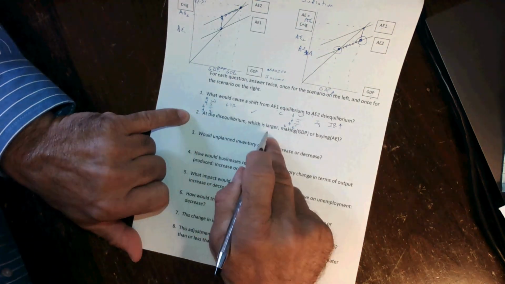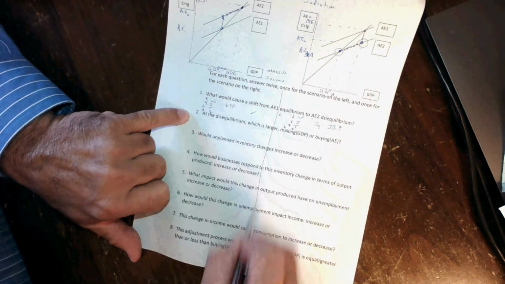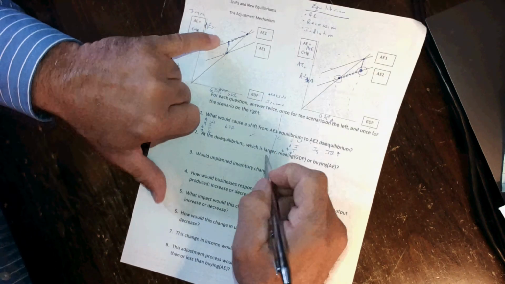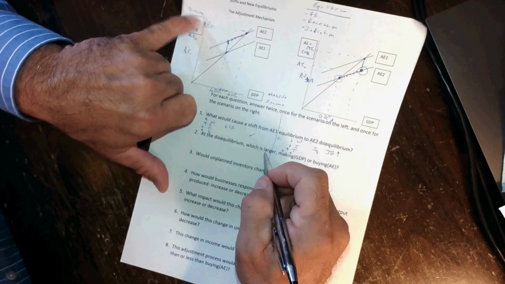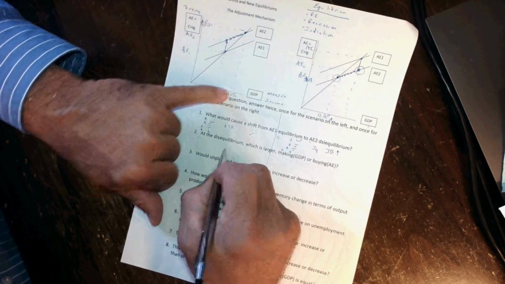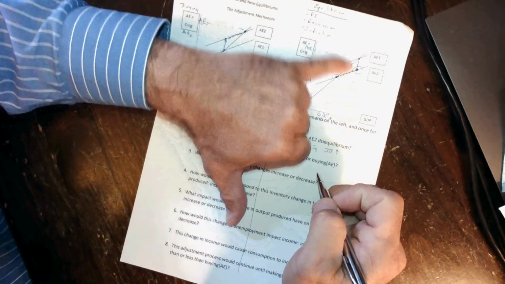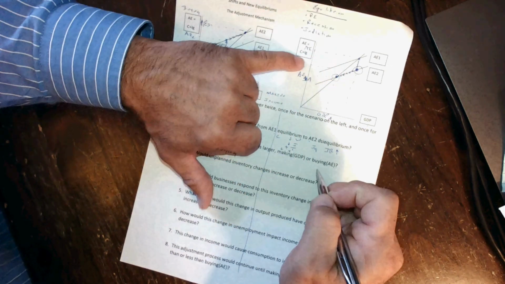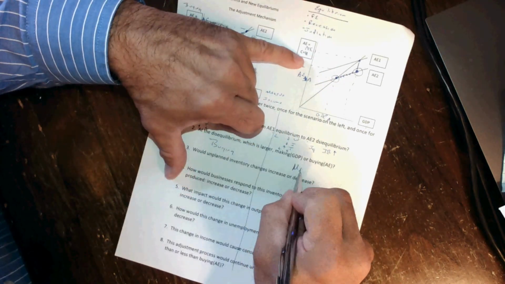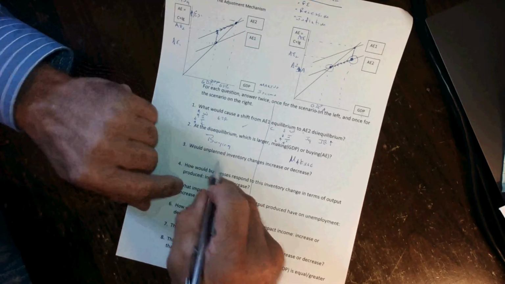At this equilibrium, which is larger, making or buying? Well, here it was making. Buying was greater than making. Here, making was greater than buying. Would unplanned inventories increase or decrease?